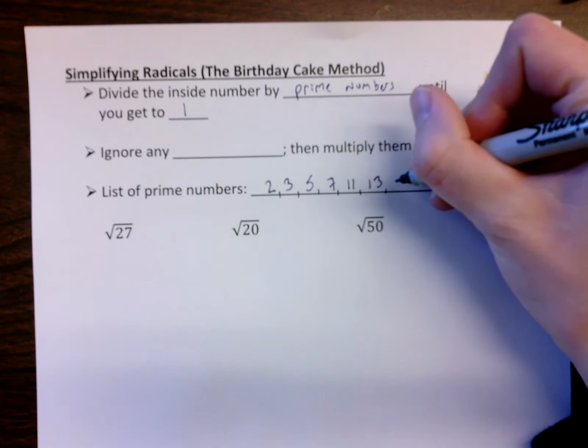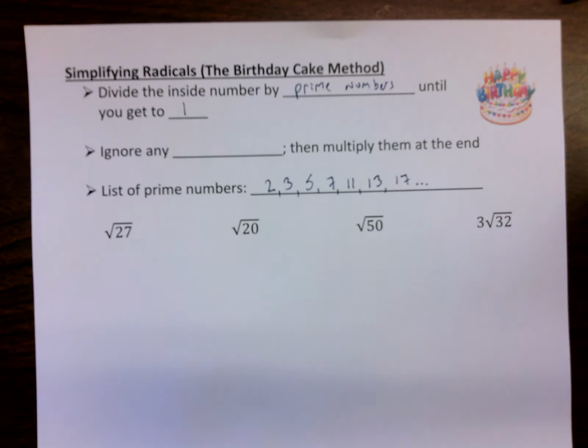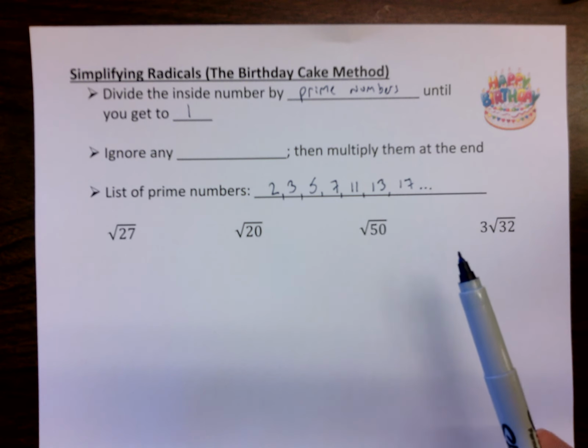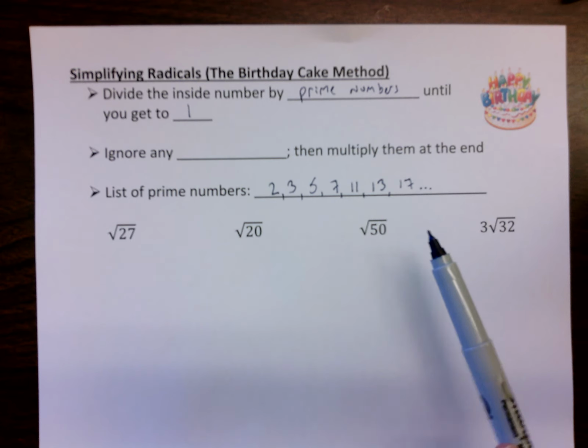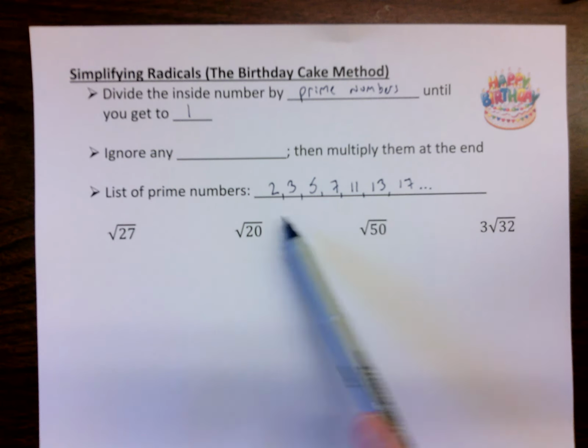Okay. And then after that, I think the next one's 17. The next one's 17. Okay, so those are our first few prime numbers. So they're numbers that don't divide into anything smaller. Okay, so what we're going to do is we're going to divide the inside number by those prime numbers, those numbers in that list. Now, they do technically keep going on. That's why I put the dot, dot, dot there. There's technically an infinite number of prime numbers. But for this class, you're not going to need anything bigger than this. It'll be pretty rare that you even need like 13 and 17. Mostly it's going to be these first few.